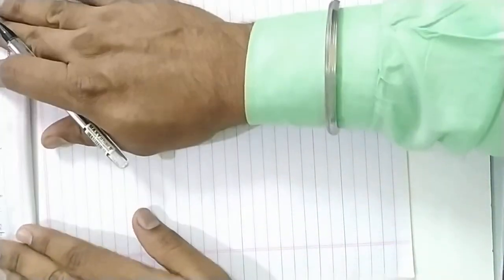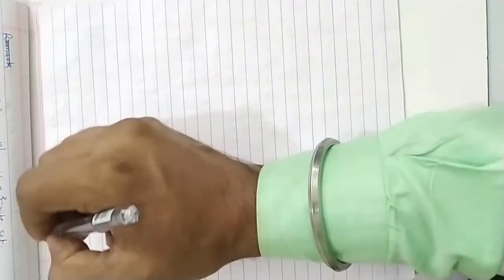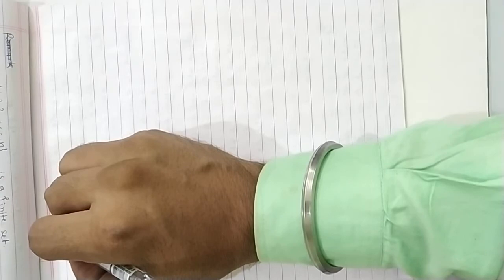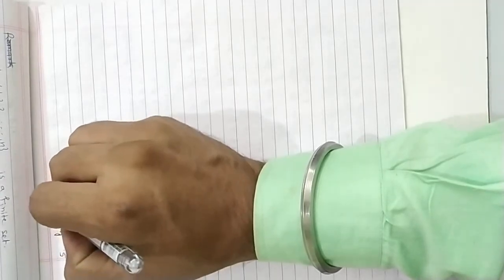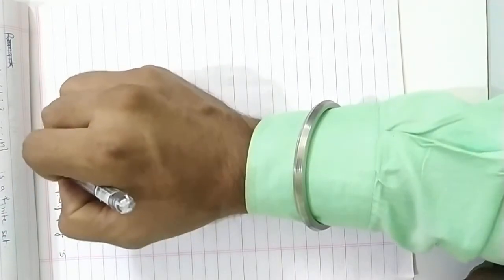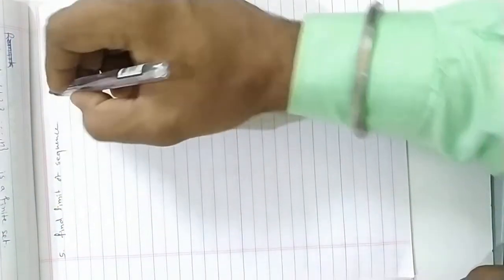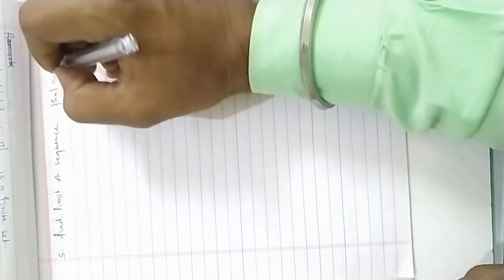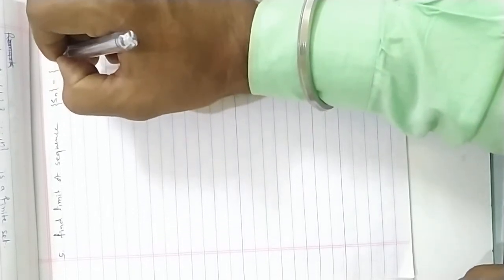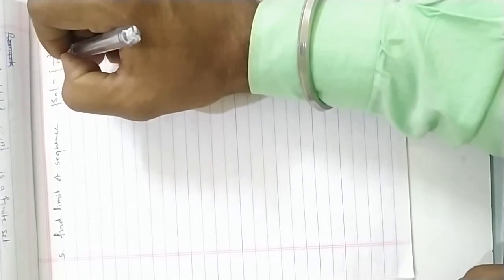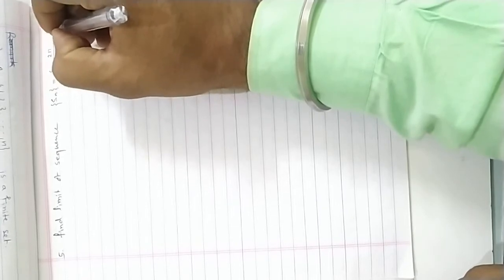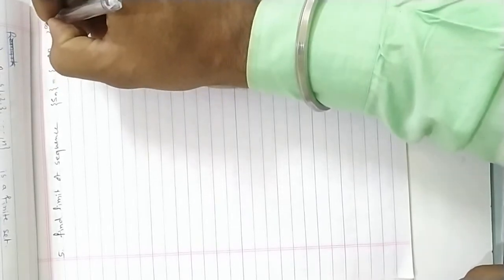Then the next one is example 5. Find the limit of the sequence Sn equal to 2n upon n plus 4 into n raised to half, n varies from 1 to infinity.